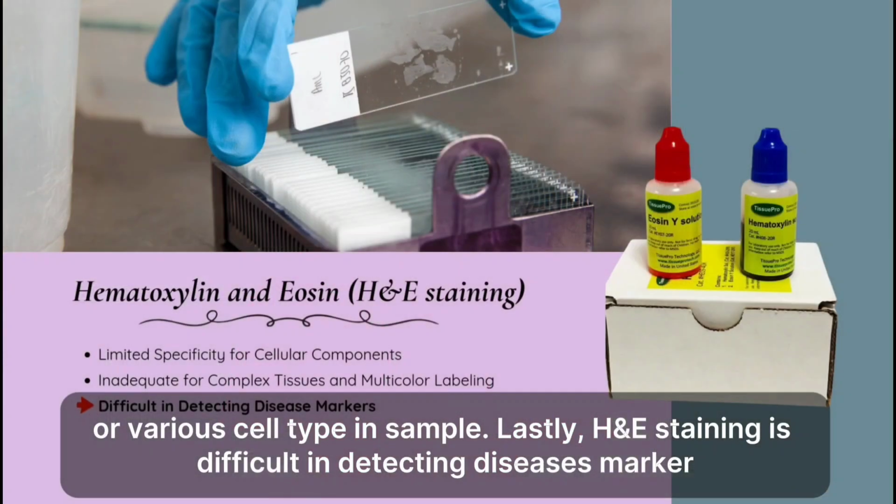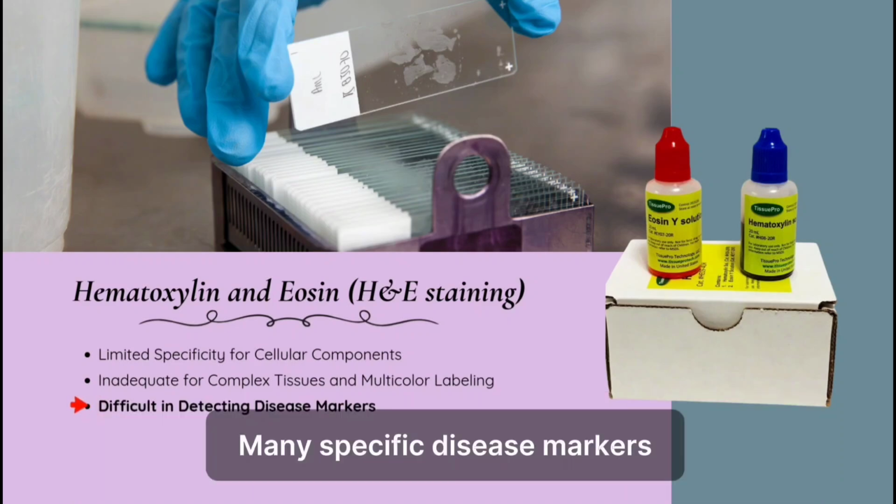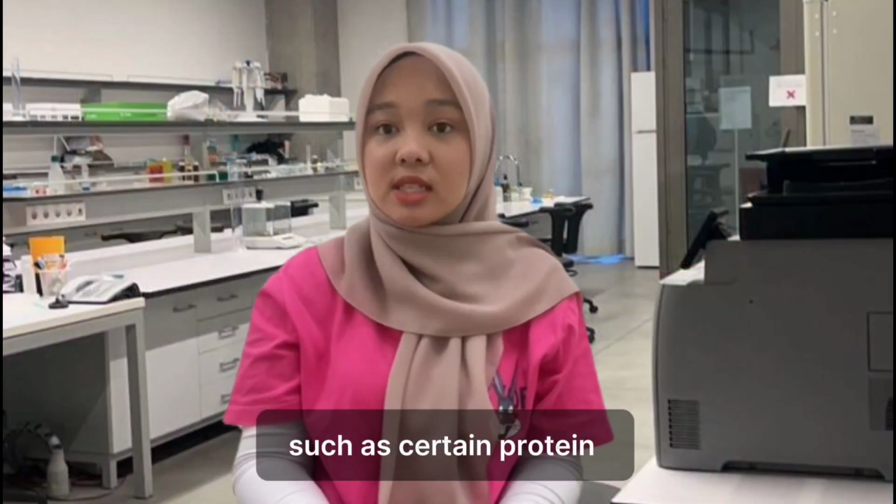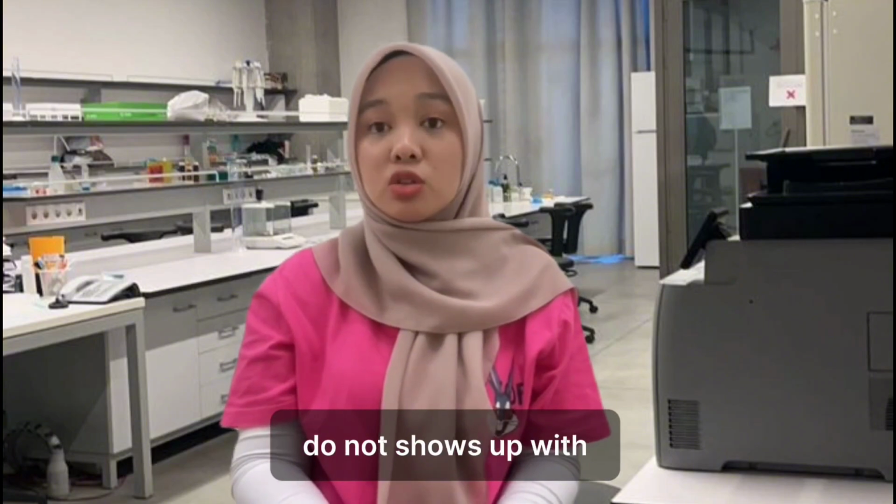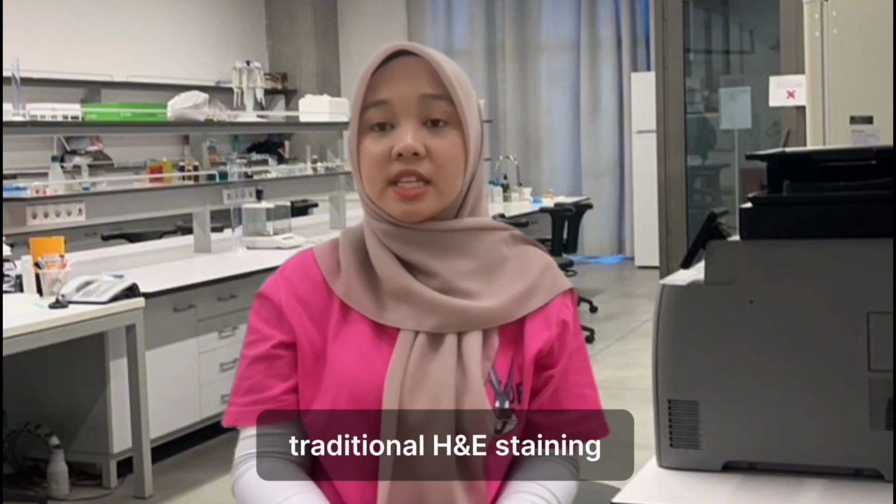Lastly, H&E staining is difficult in detecting disease markers. Many specific disease markers, such as certain proteins or genetic markers, do not show up with H&E staining.